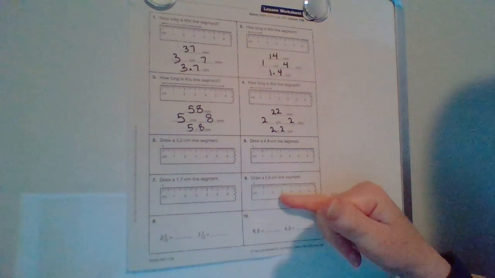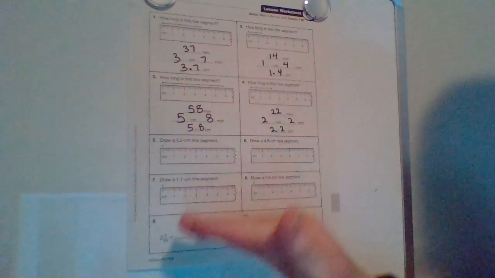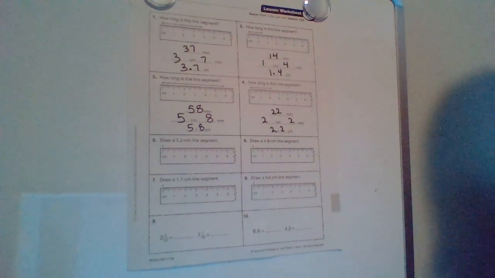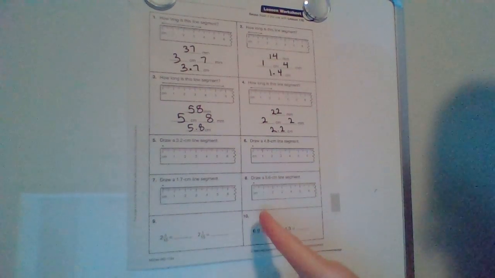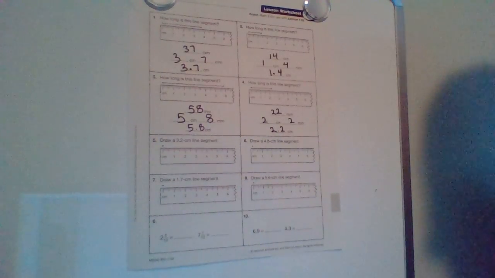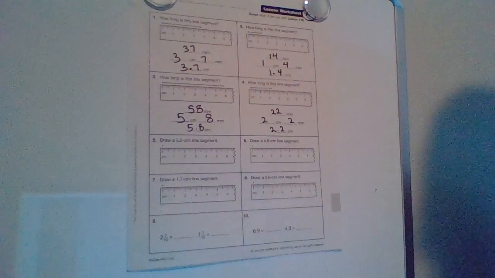Okay, now the next one, I'm just going to start with number 5, but your job is to do 6, 7, and 8 on your own. And then I'm going to jump down to number 9, and then we'll do number 10. We're just going to do one here, number 9, and then one here, number 10, and you're going to have to do the other ones by yourself. So let's start here with number 5.